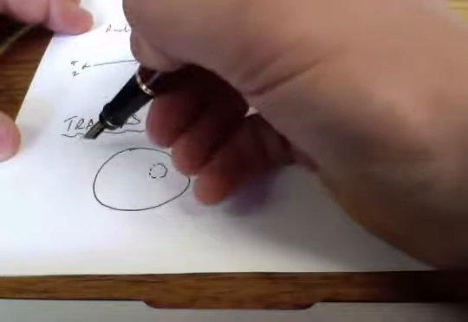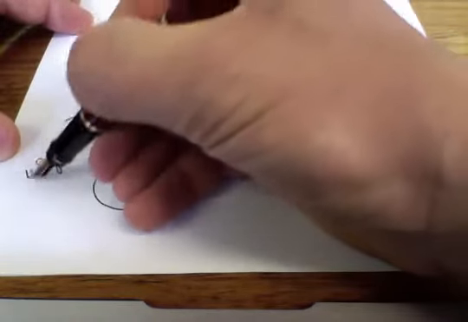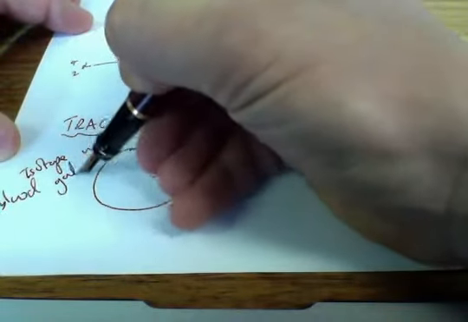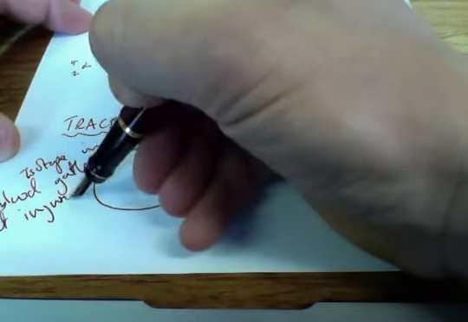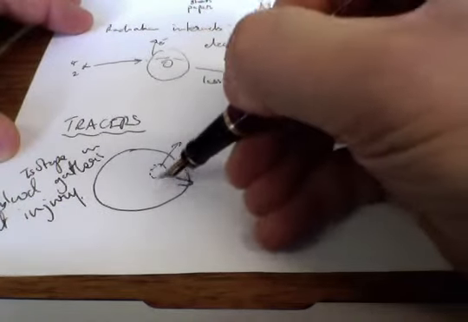The radioactive isotope in blood gathers at injury or growth. So it gathers there, and then it starts firing out radiation.